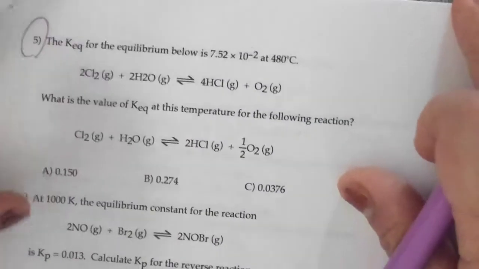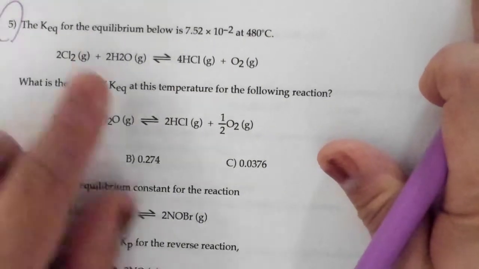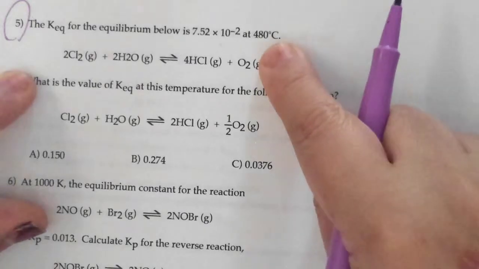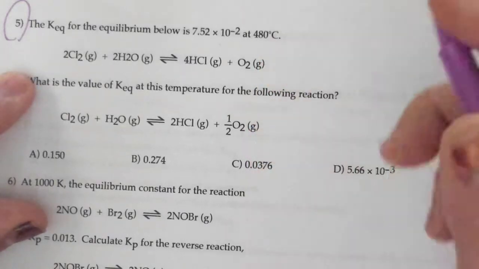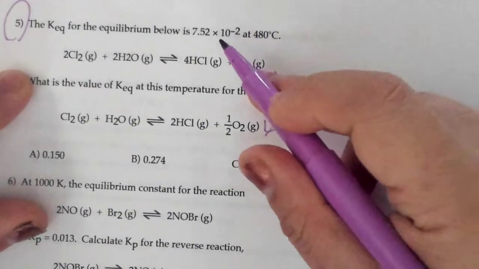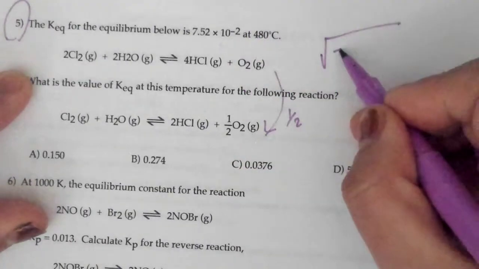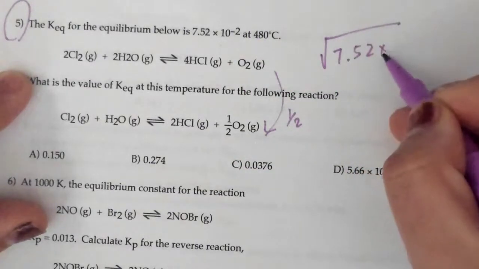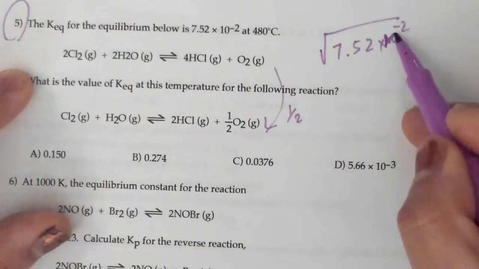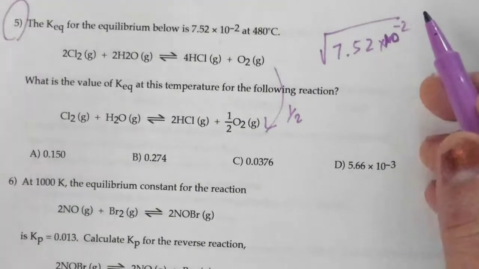Number 5, you have the equilibrium constant and the equations. You go from here to here, and you can see again you halve this. So that means it's going to be a square root. Square root of 7.52 times 10 to the negative 2.